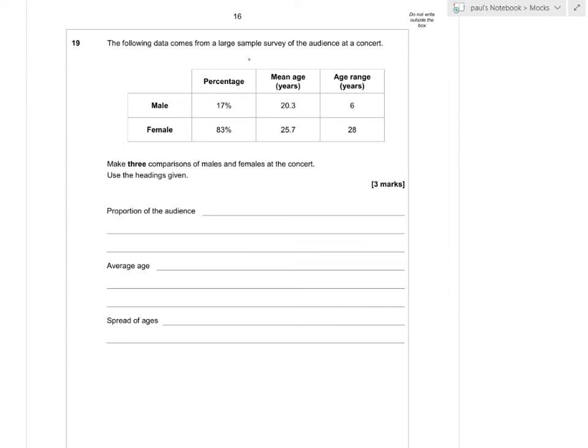The following data comes from a large sample. Oh my goodness me, a large sample. Right, a large sample. Make 3 comparisons of males and females at the concerts. Proportion is going to be the percentage, yeah? So something about the percentage. More females than males.